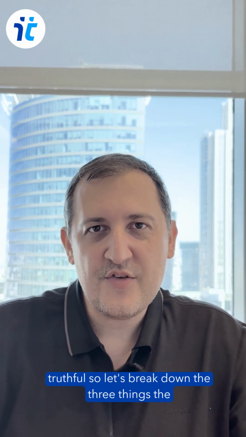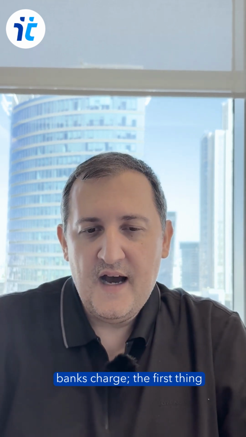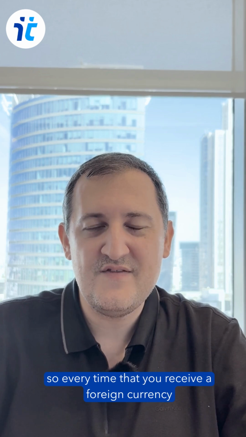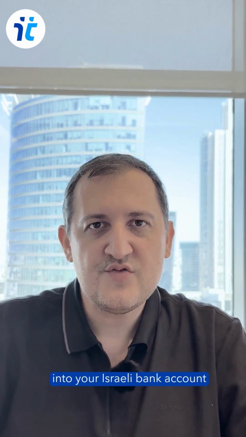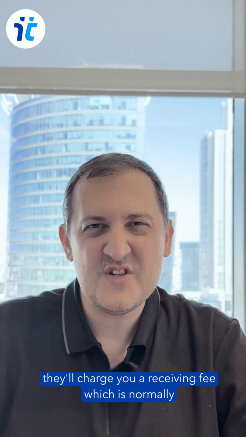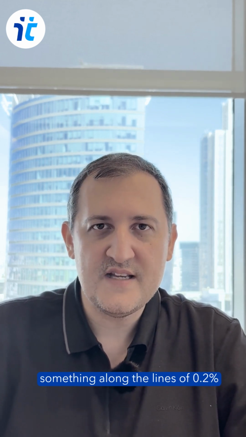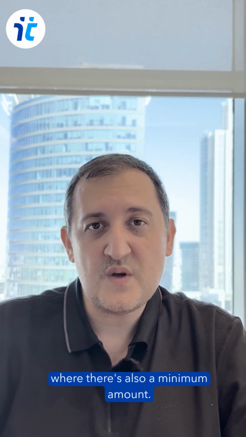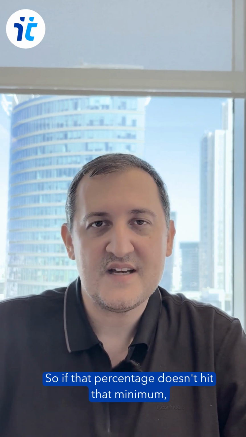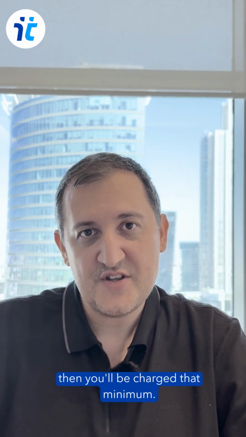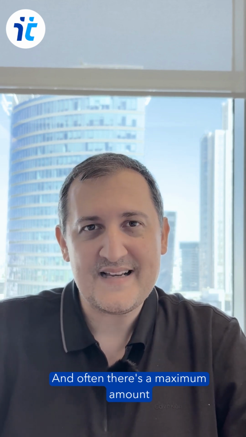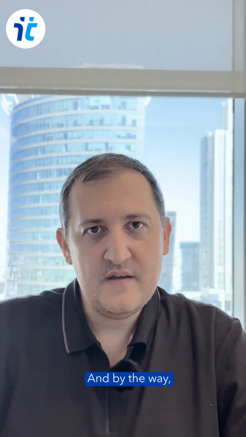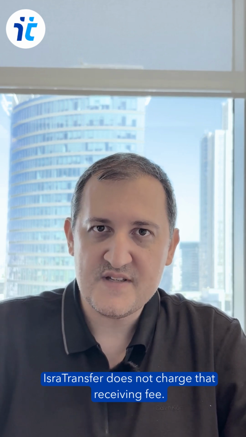So let's break down the three things that the banks charge, okay? The first thing is they charge you a receiving fee. So every time that you receive foreign currency into your Israeli bank account, they'll charge you a receiving fee, which is normally something along the lines of 0.2% of the amount that you've transferred, where there's also a minimum amount. So if that percentage doesn't hit that minimum, then you'll be charged that minimum. And often there's a maximum amount that fee can be. So, that's one fee. And by the way, Israel Transfer does not charge that receiving fee.